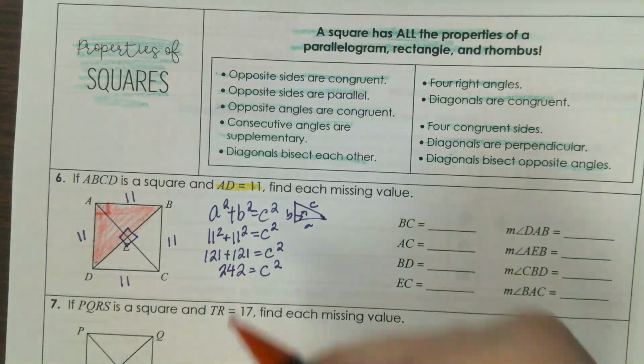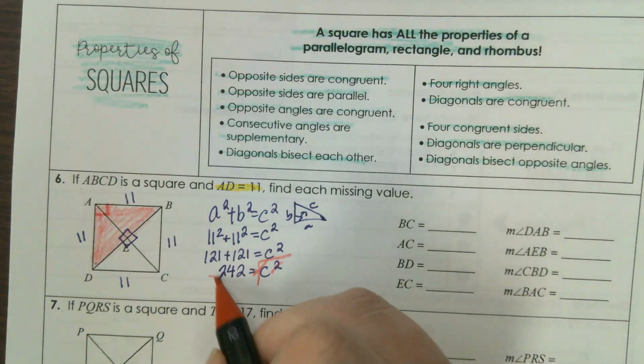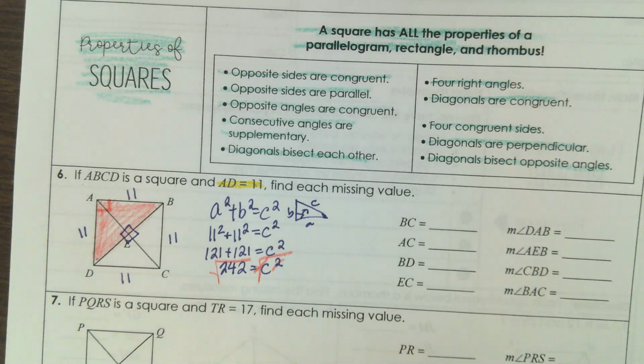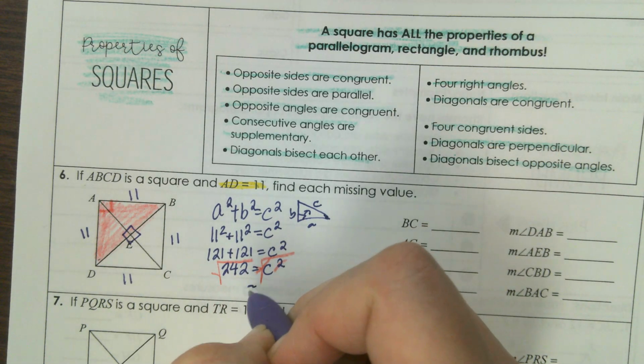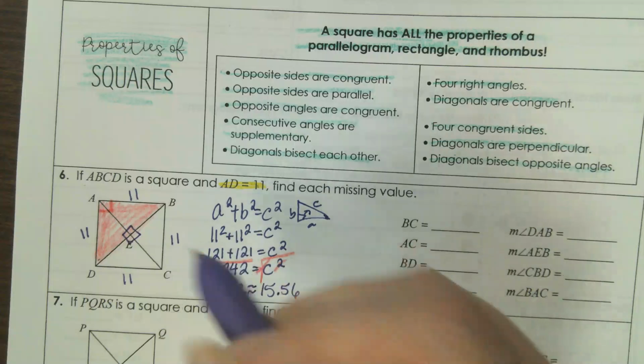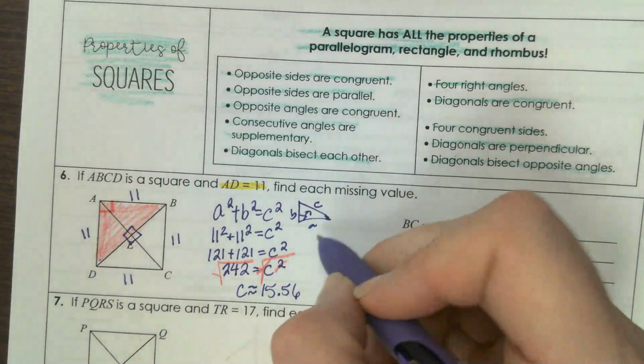Solving for c, the inverse operation of squaring a number is to take the square root, and those cancel each other out. Whatever you do to one side, you do to the other. Now I'm going to get my calculator here. Take 242, take the square root of that, and I get c is approximately 15.56. Well, c is my diagonal, which is actually DB.